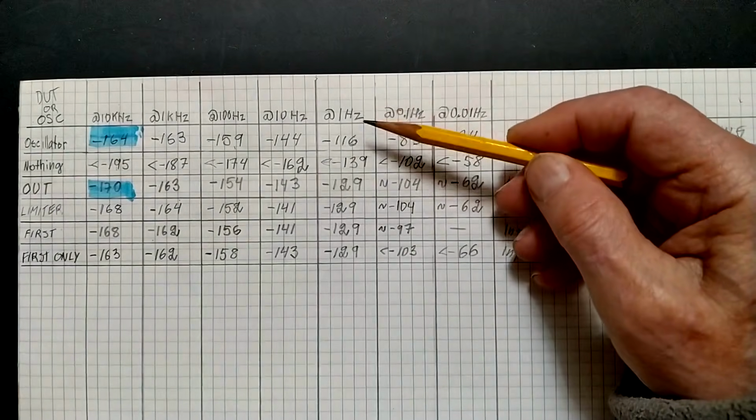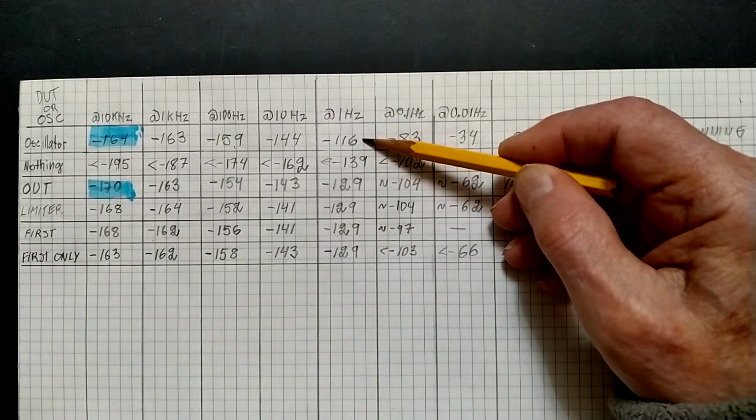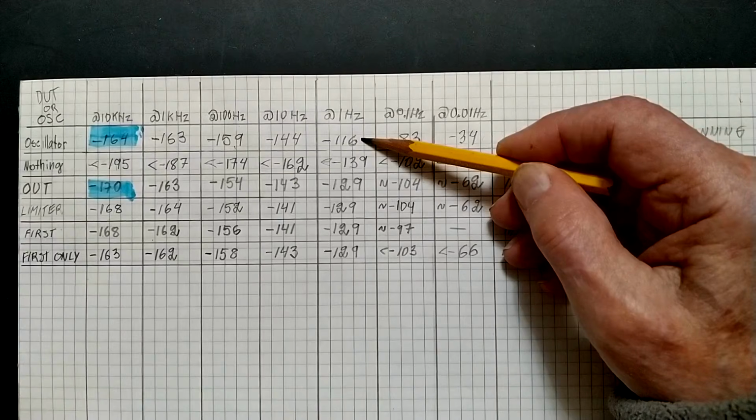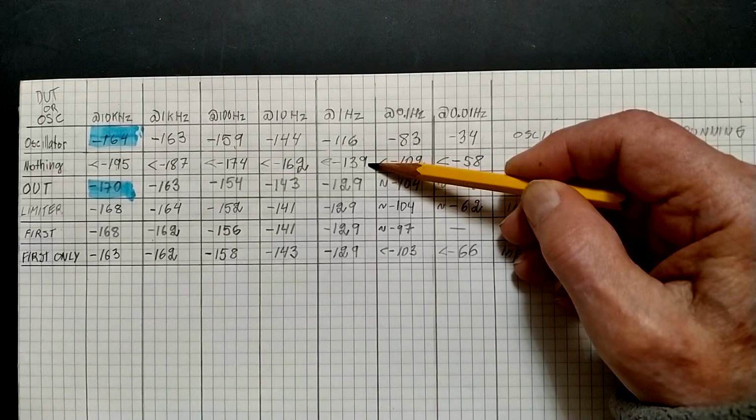Looking at the noise at 1 Hz offset, the oscillator runs at -116, and the system performance says -139.